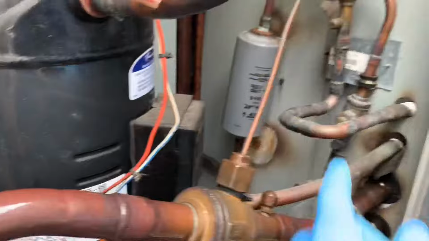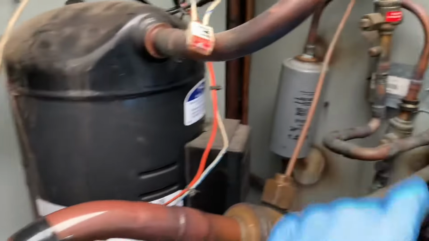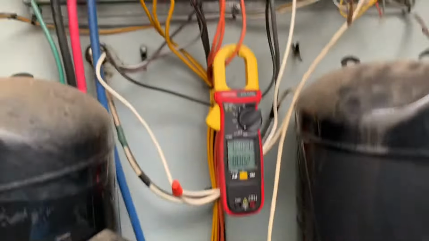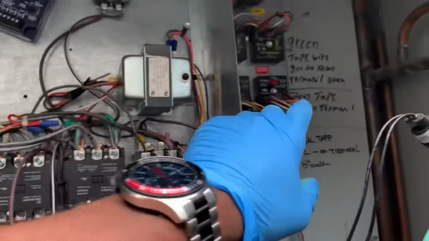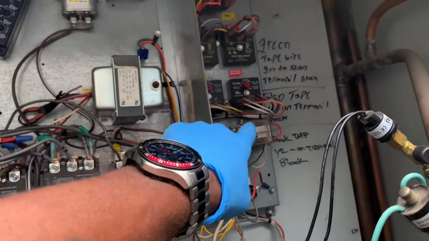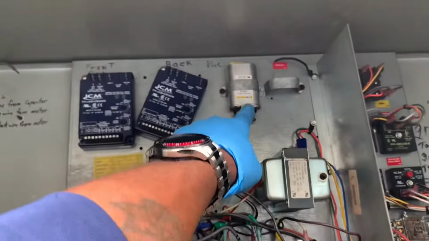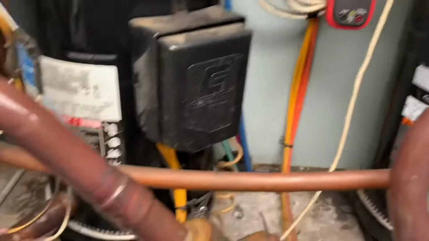Okay, if you want to know, that's a filter dryer right there. And if you want to know what that does, leave a question in the comment section. If you want to know more about a contactor or any components you see, those are time delays over there, switches over there, it's a transformer right here, it's a capacitor. Any one of these components you want to know more about, you can just leave the questions in the comment section.